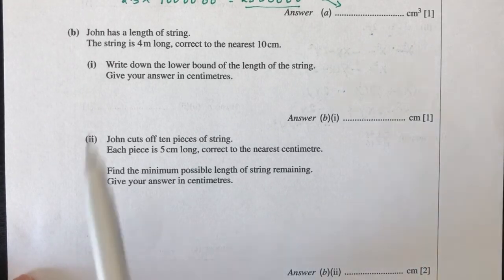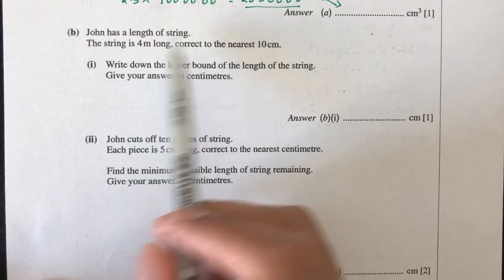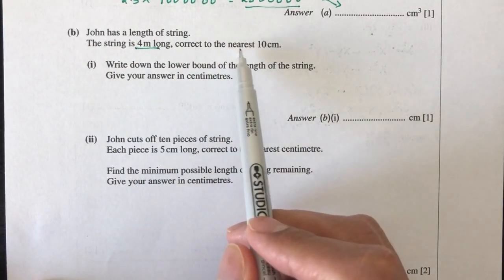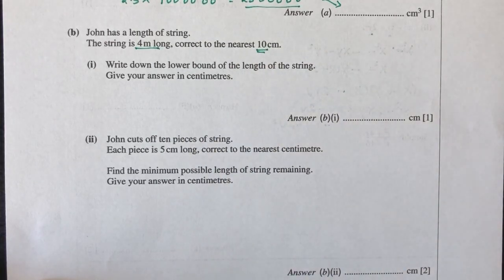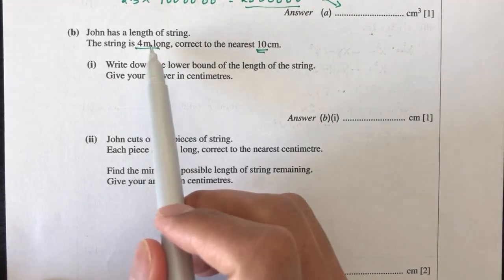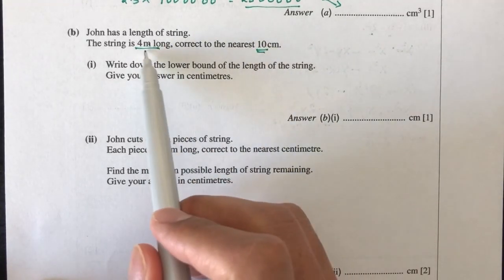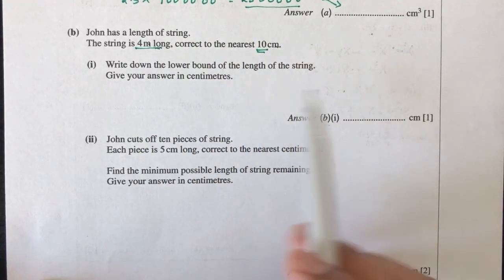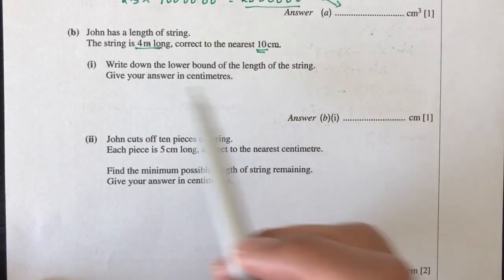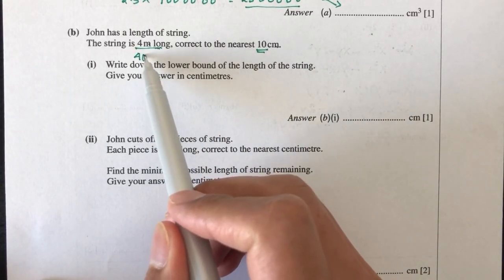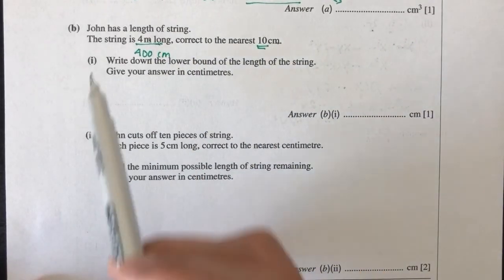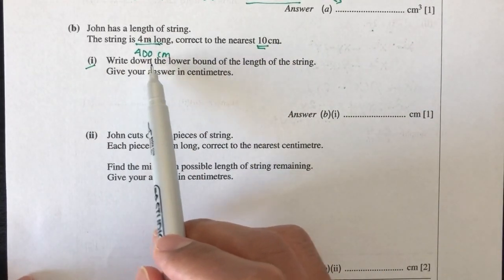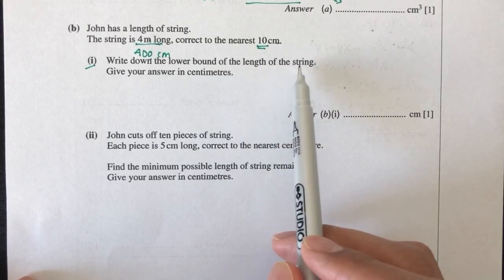Moving on to part B. John has a length of string. The string is 4 meters long, correct to the nearest 10 centimeter. So as you can see here, the unit for the measurement and here is different. So what I can do is convert this to centimeters as well to have the same measurement on both sides. Part 1. Write down the lower bound of the length of the string.